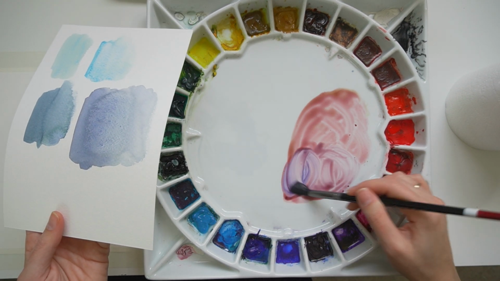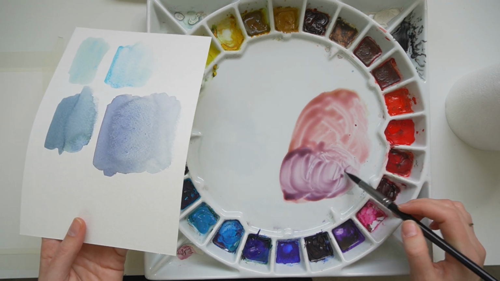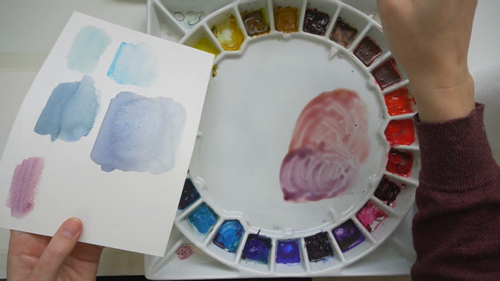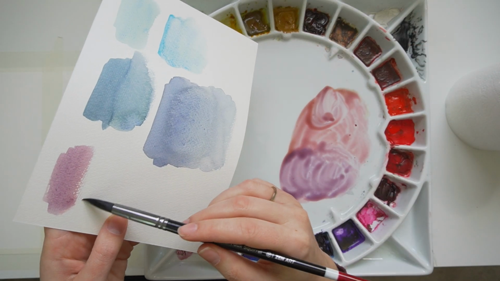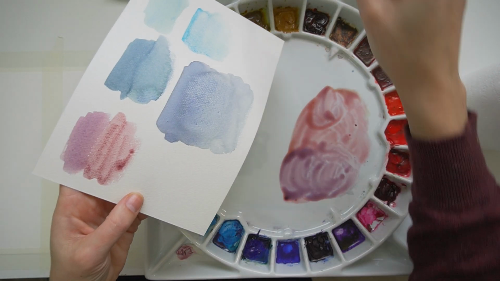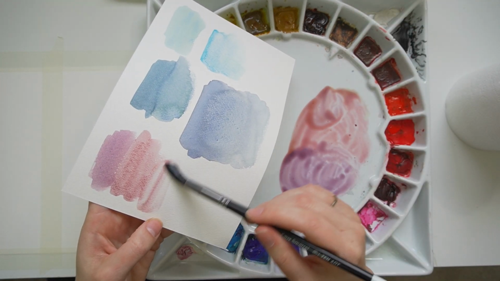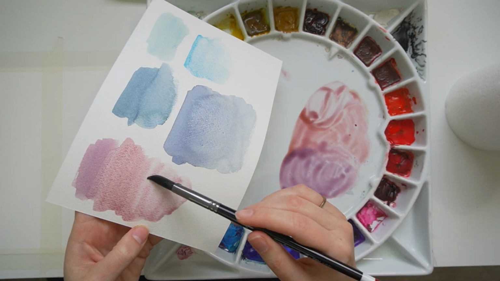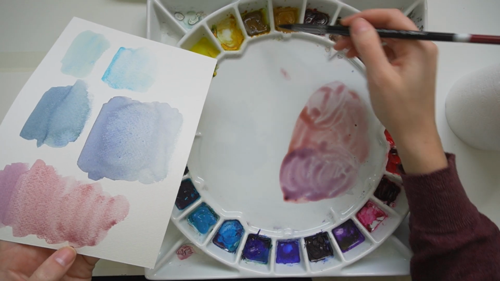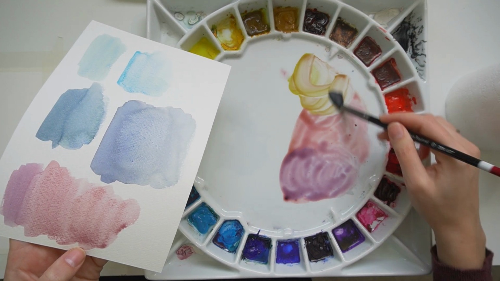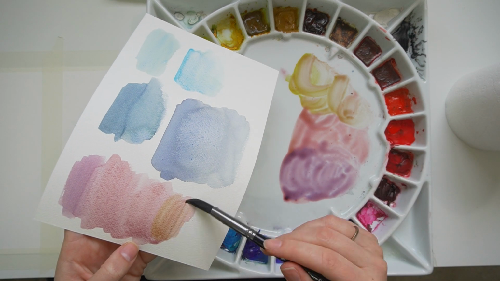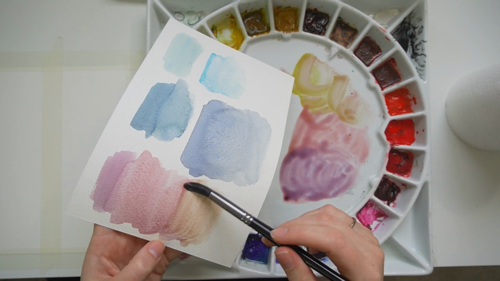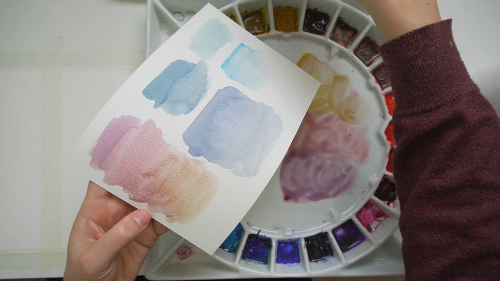And I like how you can have kind of a more purpley tone, maybe at the top, and it's coming down slowly to the more mauve-y. And then it just fades nicely into more golden tones. So I just found that this one can be really fun and beautiful if you use it carefully.